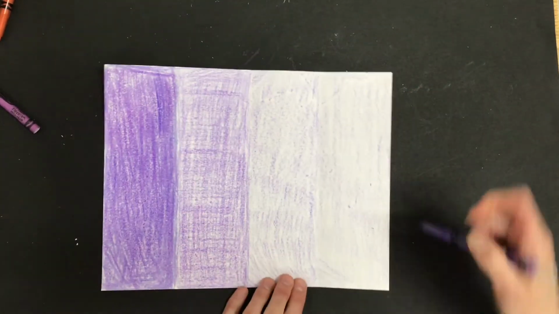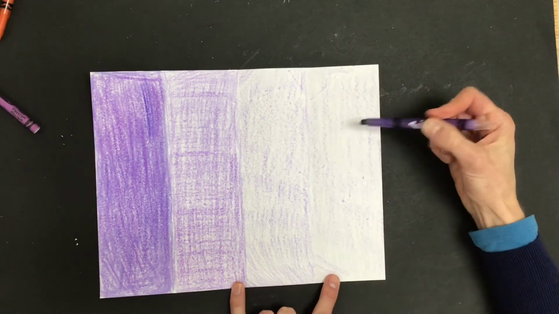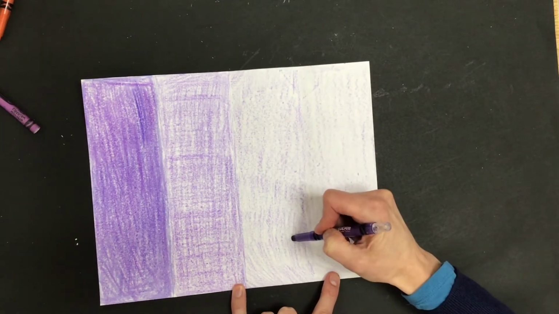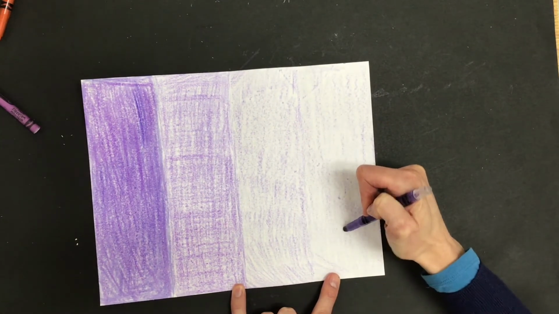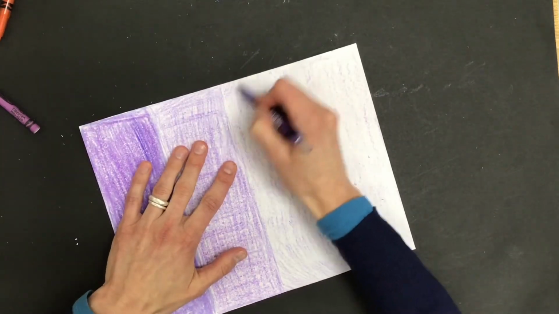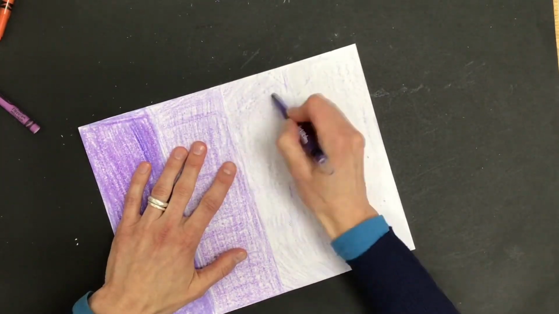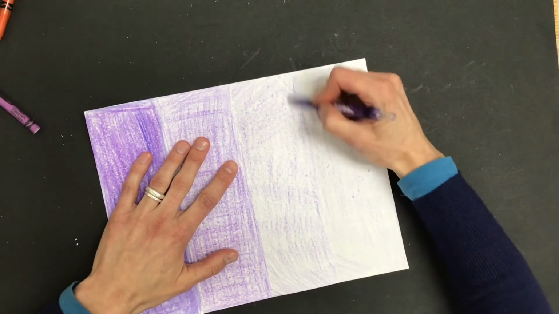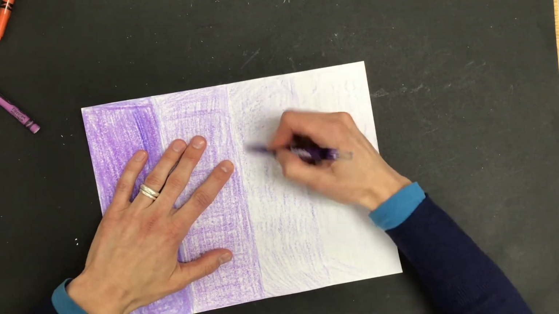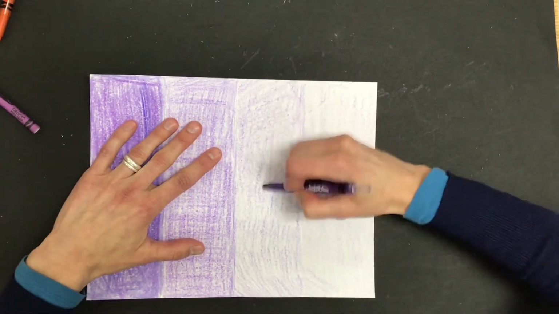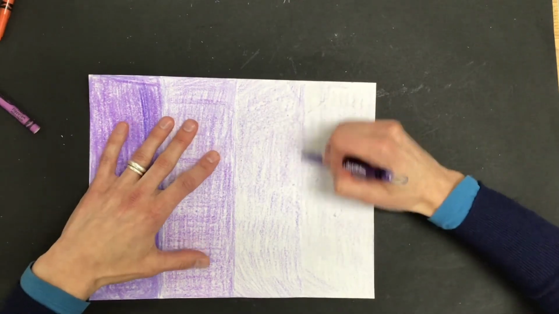All right, so now I'm looking, and these two are kind of close in value. So what I'm going to do is make this one just a little bit darker, because I can't make this one lighter. So I'm going to go through and just make it a little bit darker. So I'm not adding a lot of pressure, just enough to change it to be just a little bit darker.